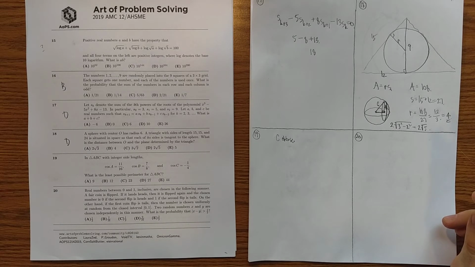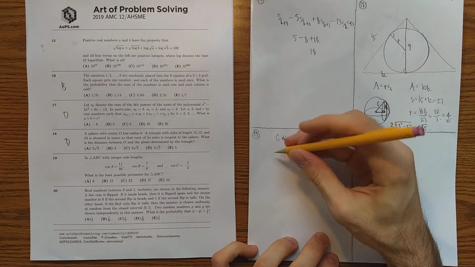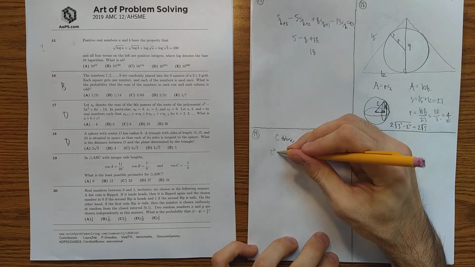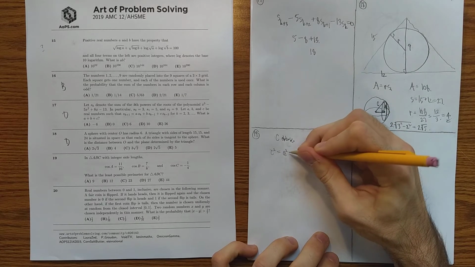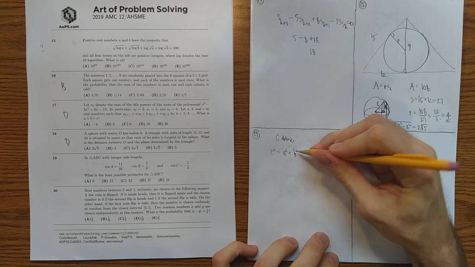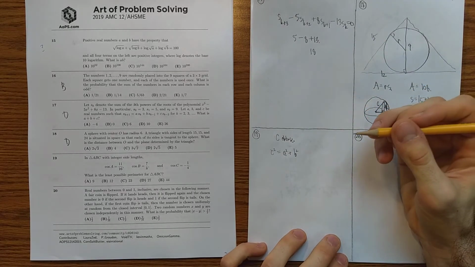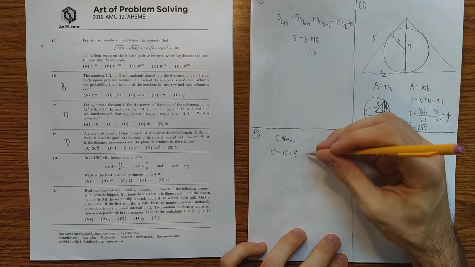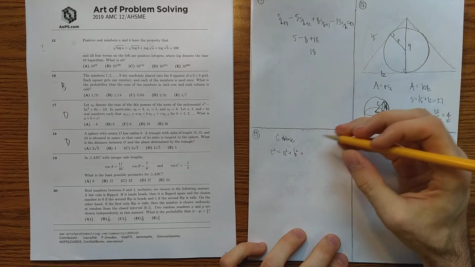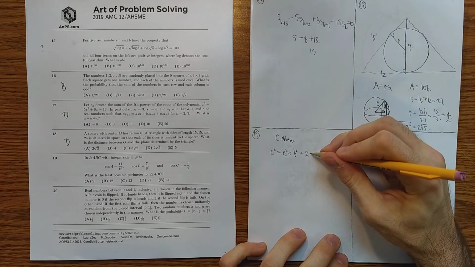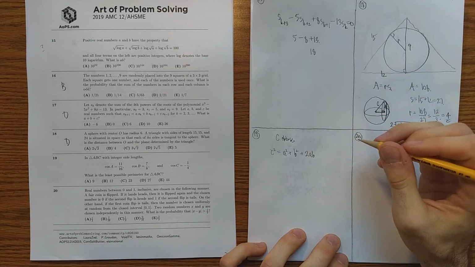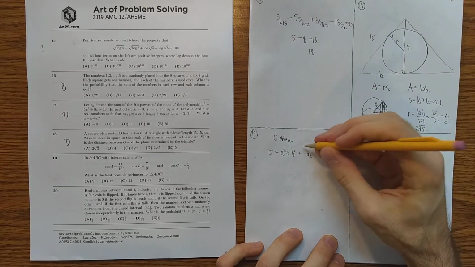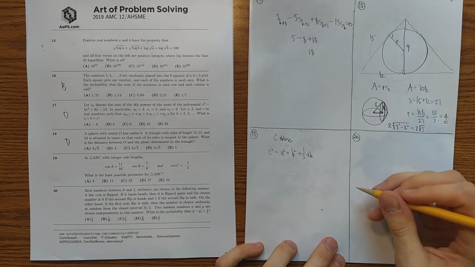All right. So let me do the law of cosines on C, because that seems the easiest. C is a squared plus b squared plus 2ab divided by 4. Okay.